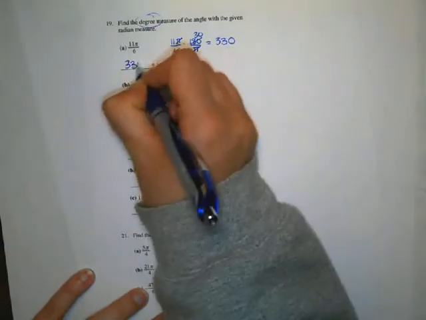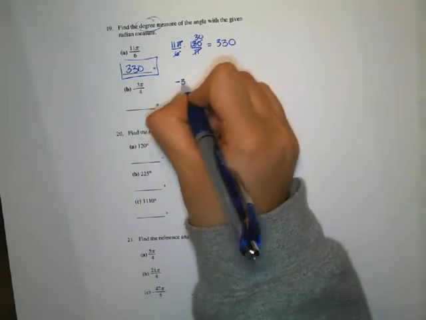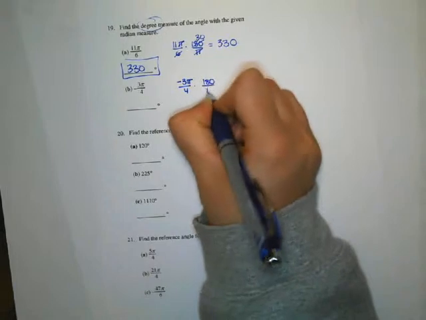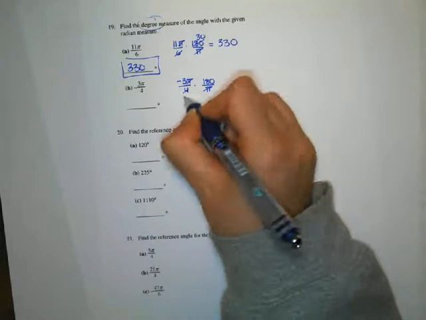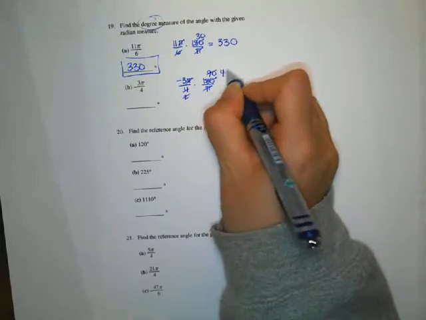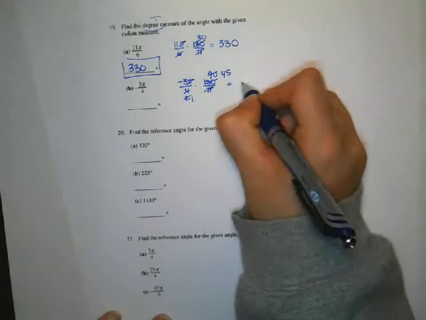Here I have negative 3 pi over 4 times 180 over pi. Once again, the pi's cancel. If I divide this by 2, it's 2. Divide that by 2, it's 90. Once again, that's 45 and 1. So then I have 3 times 45. Anyone know what 45 times 3 is? Good, I heard it. Should be negative 135 degrees.